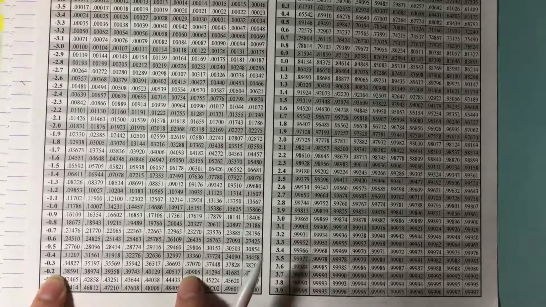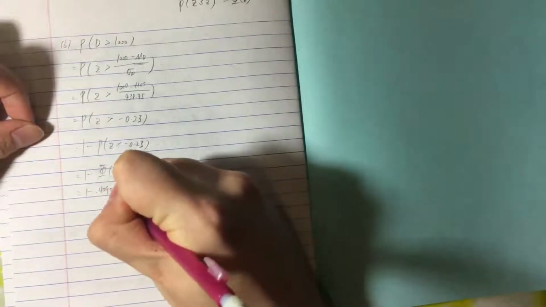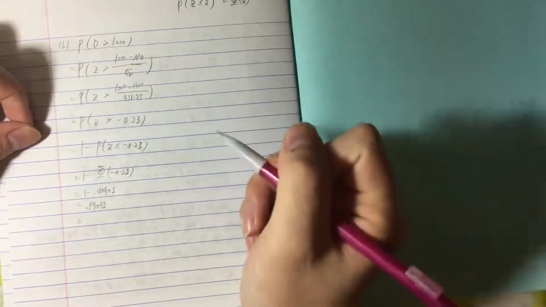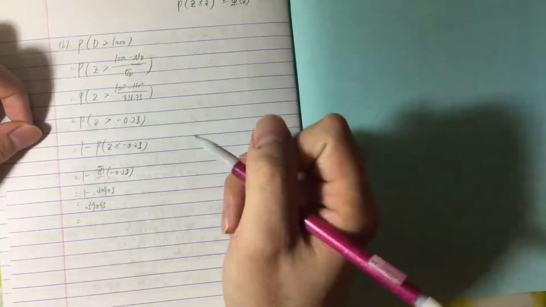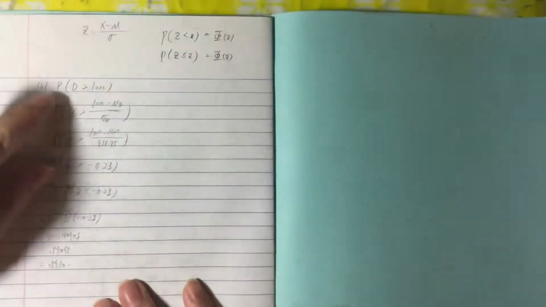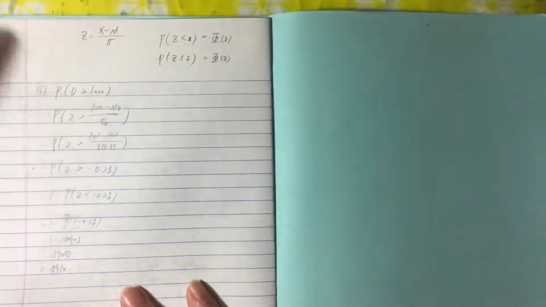Here is 0.40905. So I get 1 minus 0.40905. Then subtract, I get 0.59095. In general, round answer to 4 decimal places. That's 0.5910. That's part B. The probability that daily profit is more than $1,000 in a given day.